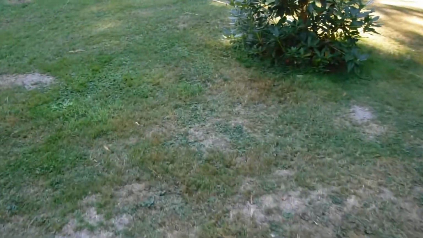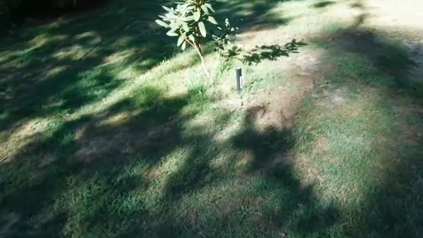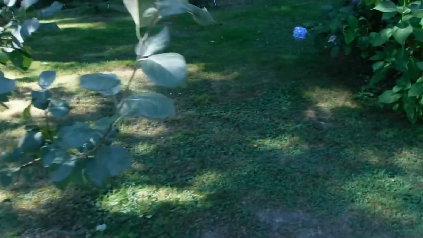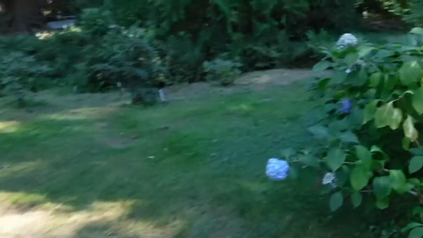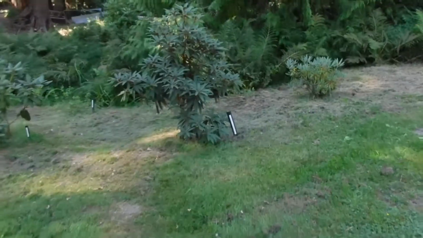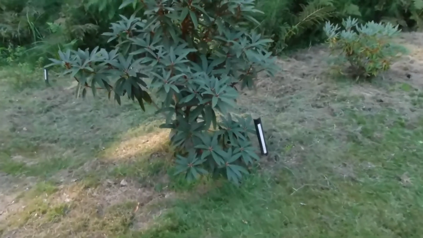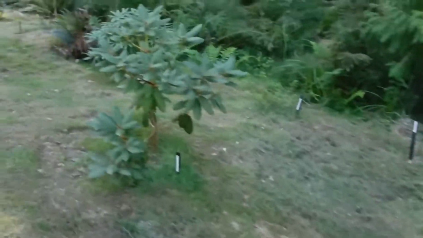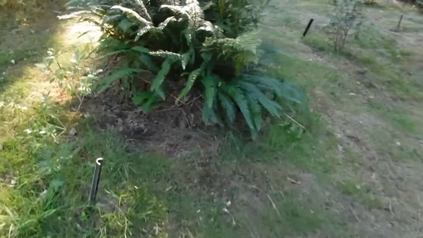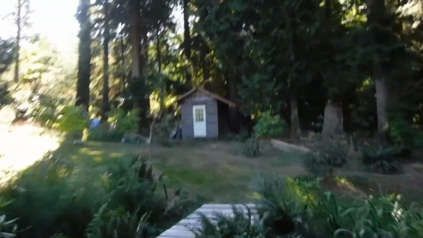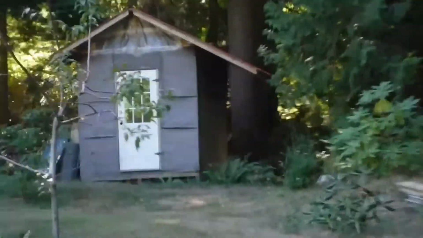How about not a tree this time? There's another tree, so maybe not a tree. I'm actually trying to find something other than a tree. Oh, what's that? Oh gosh, it's another tree. Oh hey, that's not a tree. Let's use that as our example.